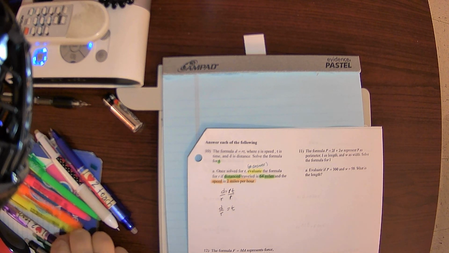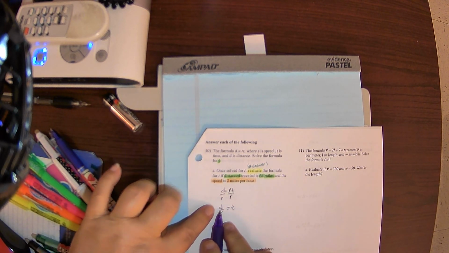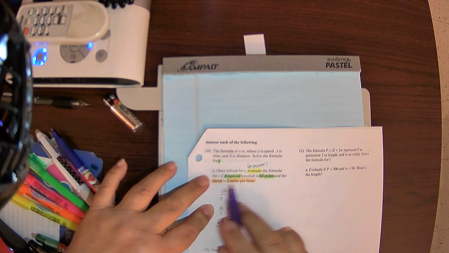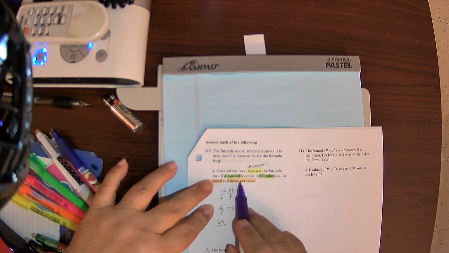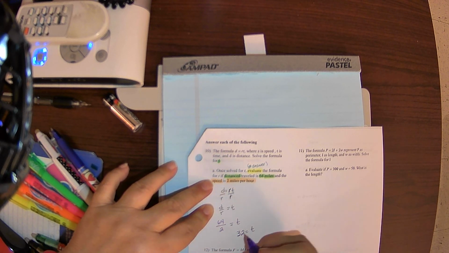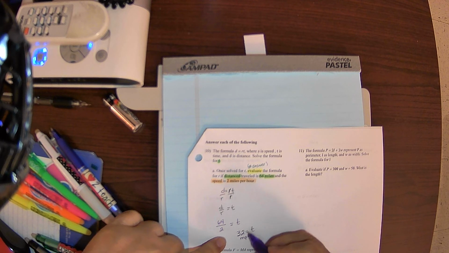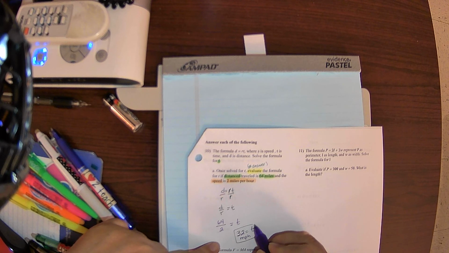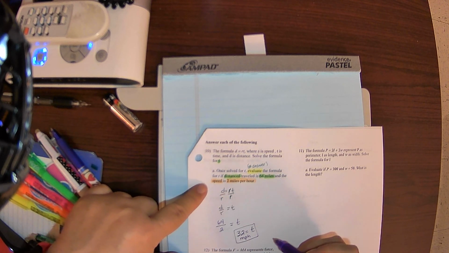So we're just going to substitute in what we know. For d, we're going to put 64. For r, speed and rate are the same thing, we're going to put a 2 equals t. When you divide that, what do you get? That is correct. 32 equals t. Now, 32 what? Miles per hour. You know you're looking for the t.